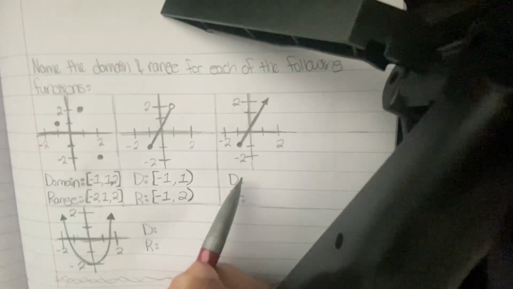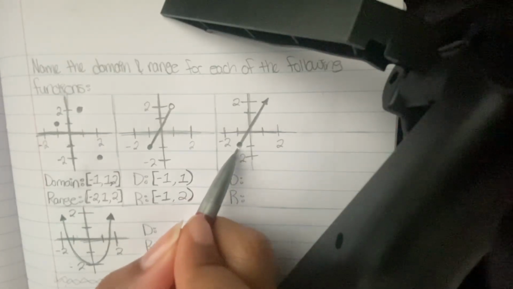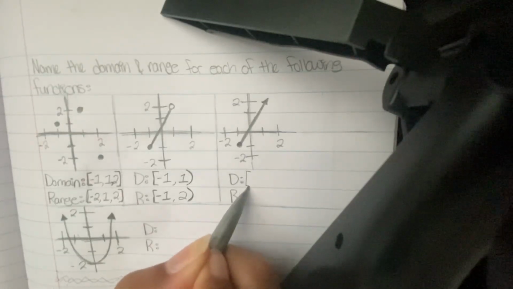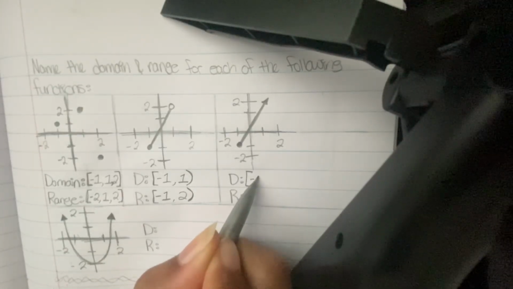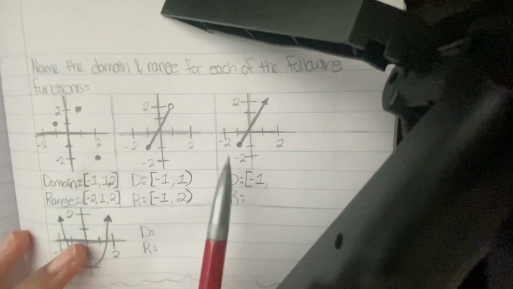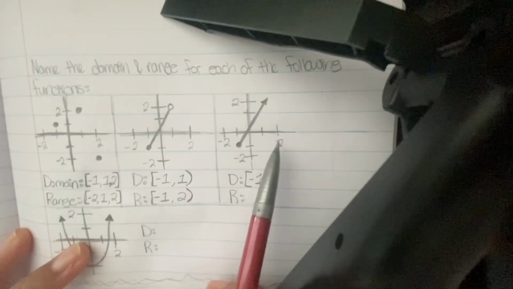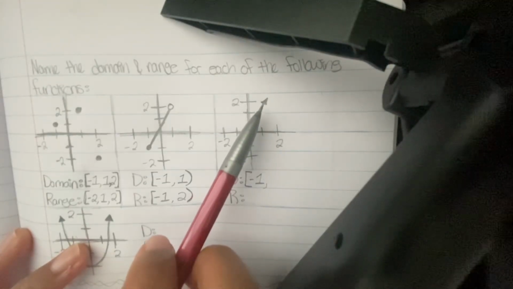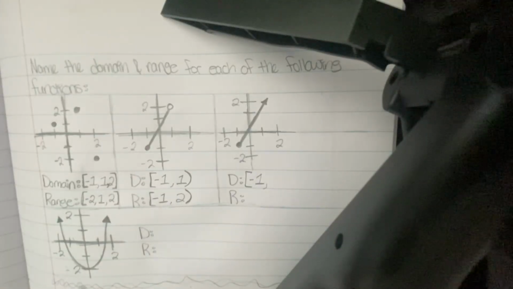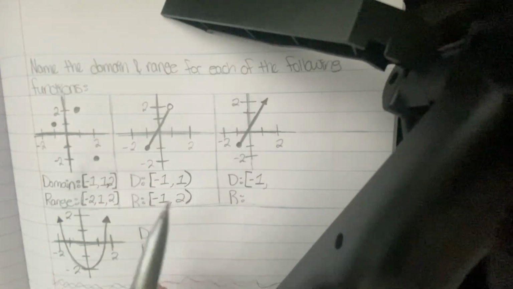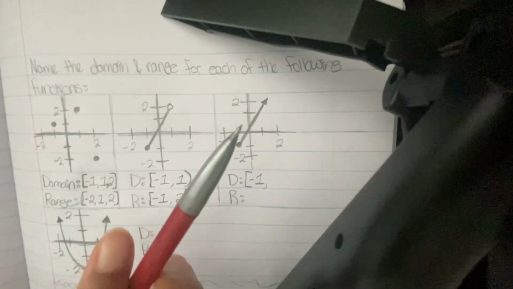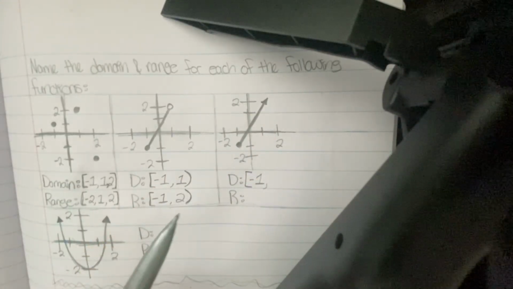Now for this one, this is another closed circle, -1. So for the domain, use a bracket and you write -1. And then it goes from -1 all the way over. So even though this is not going directly horizontal or directly up and down vertical, that does not mean that it stops going this way. Because if you're going diagonally anyway, you're going horizontally and vertically.